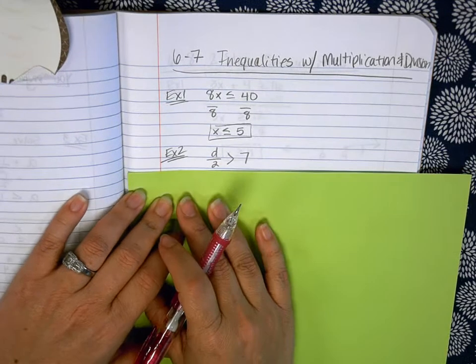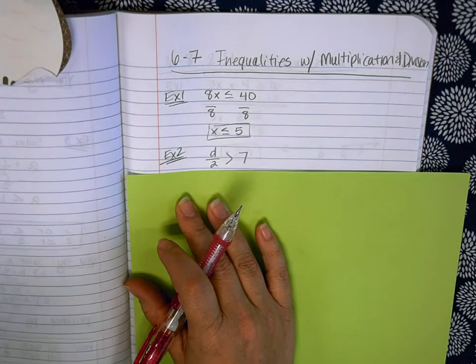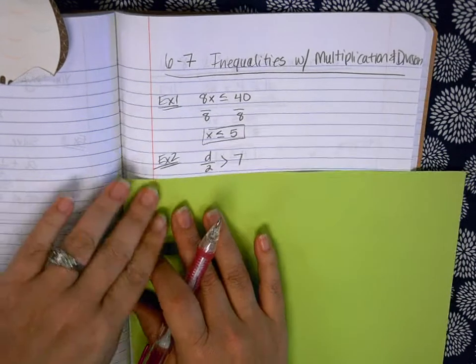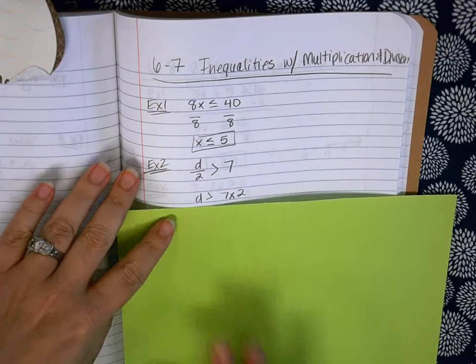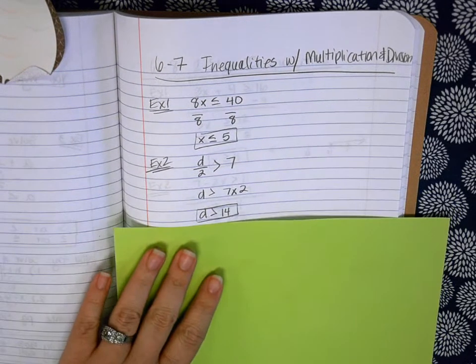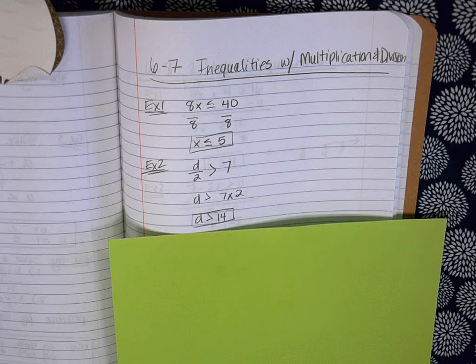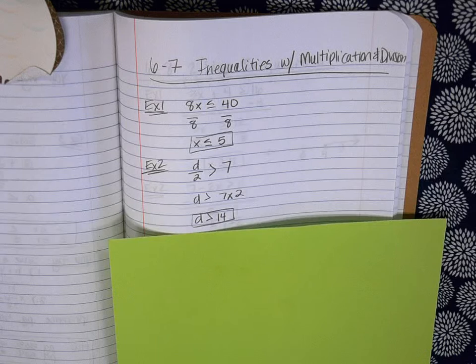Here's another one. D over 2 is greater than 7. Okay? So then we cross multiply, and we should get D is greater than 14. So the rules don't change, right? You're doing the same thing, you just have the inequality. Any questions?